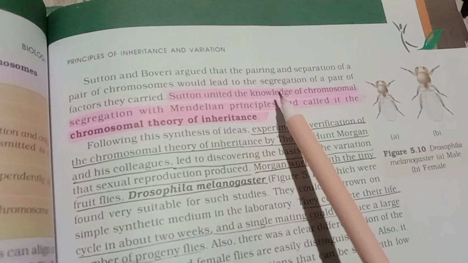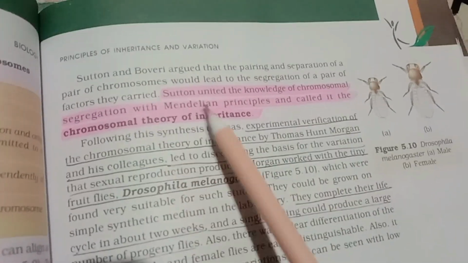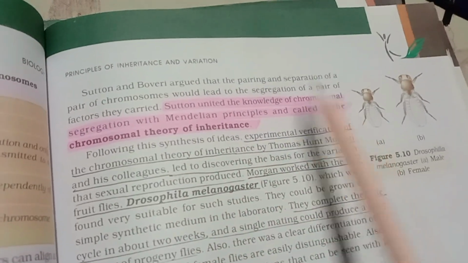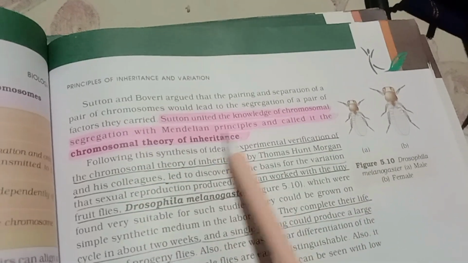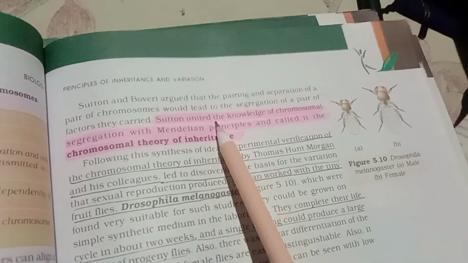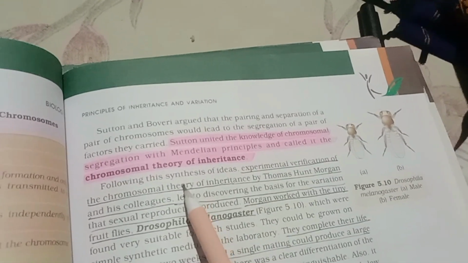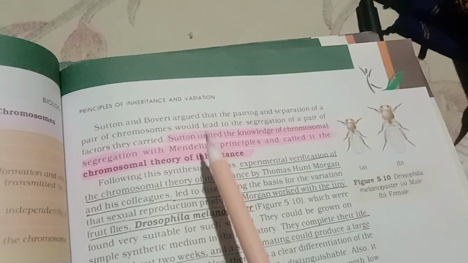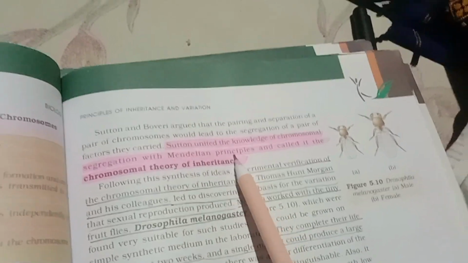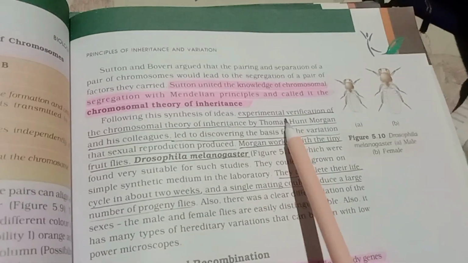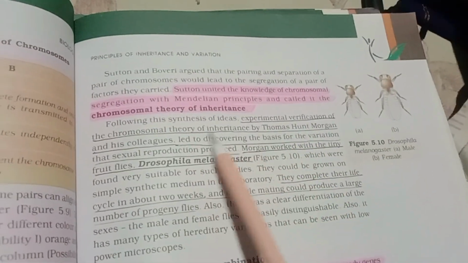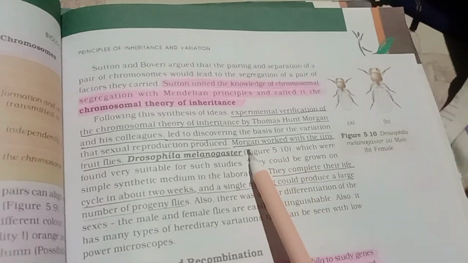Sutton united the knowledge of chromosomal segregation with Mendelian principles and called it the chromosomal theory of inheritance. Sutton and Boveri together gave the chromosomal theory of inheritance, but from which two things? From Mendelian principles and chromosomal segregation we got the chromosomal theory of inheritance. And another scientist came here, T.H.